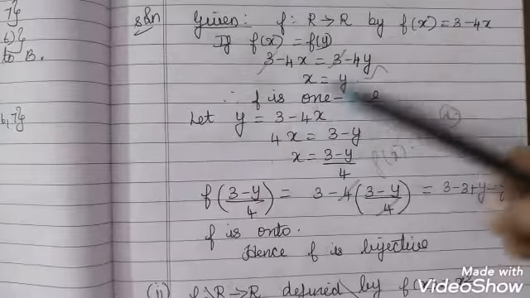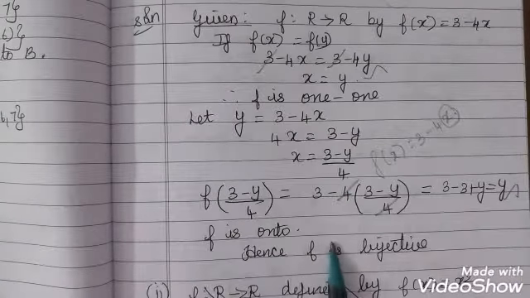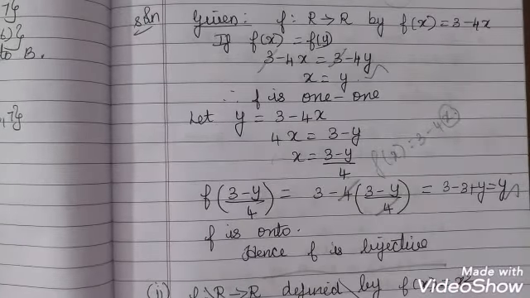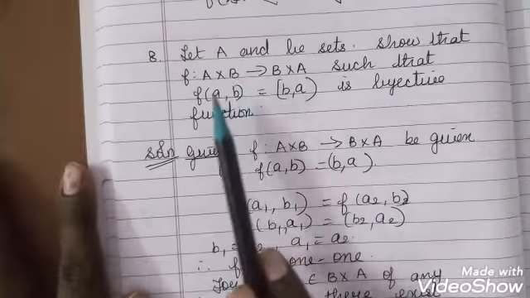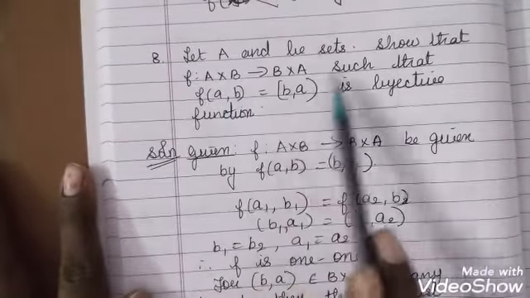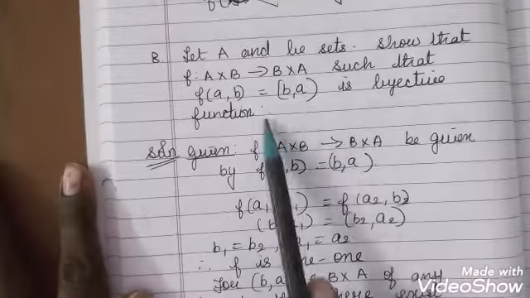So the inverse image also must be equal to y. Then I will say that your f is said to be onto. In other words, we say that it is said to be bijective. Okay. Now here the eighth one: let A and B be sets. Show that f from A cross B to B cross A such that f of (a, b) is equal to (b, a) is a bijective function.